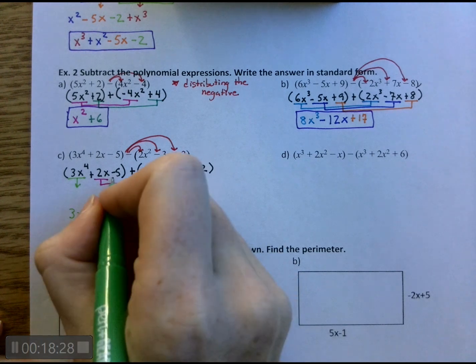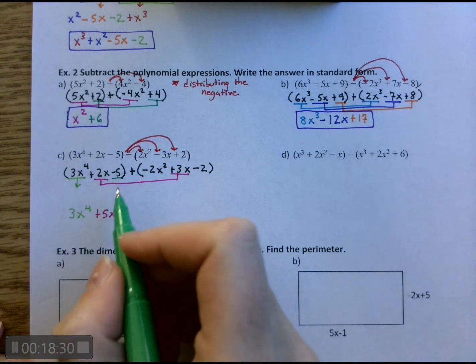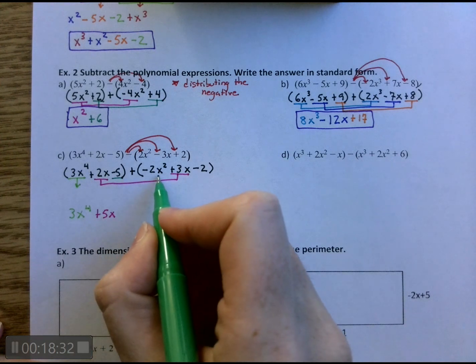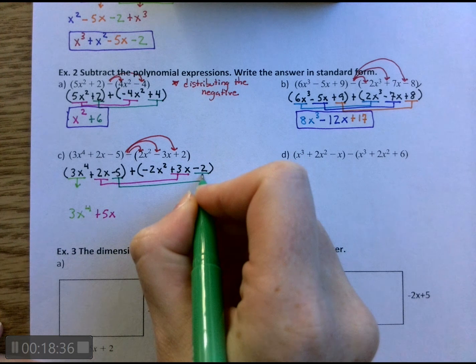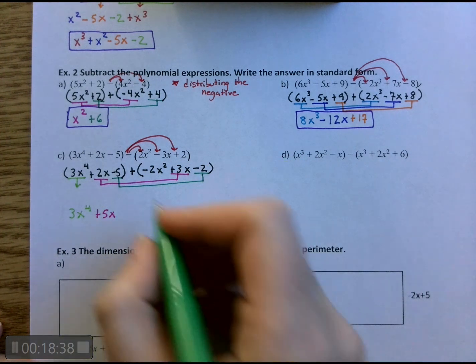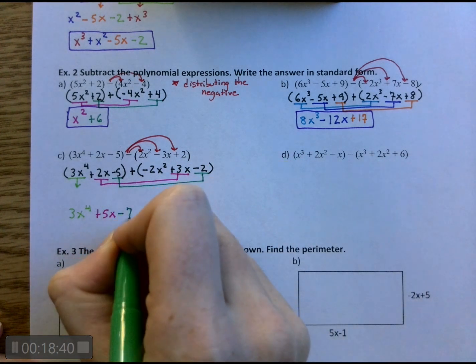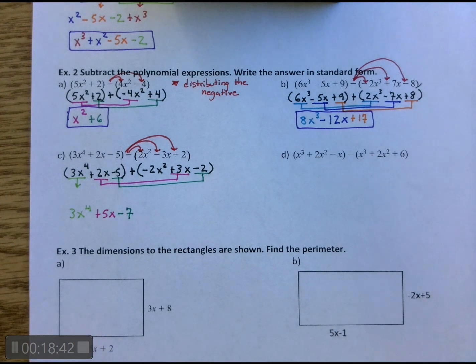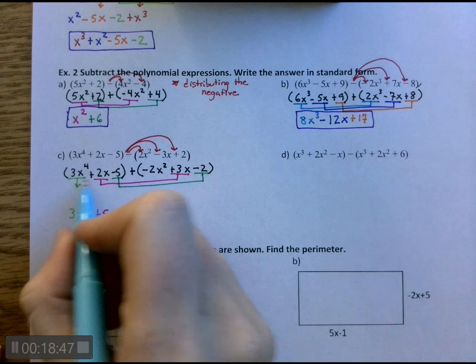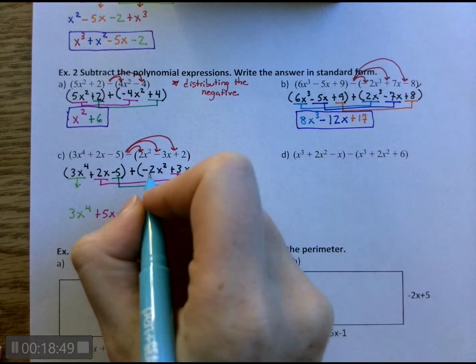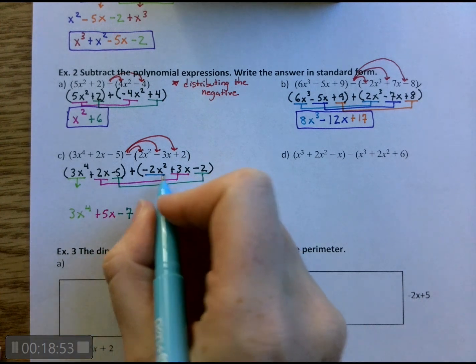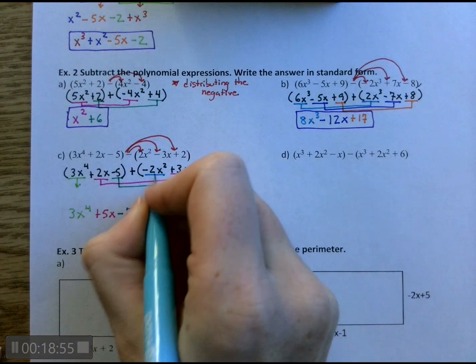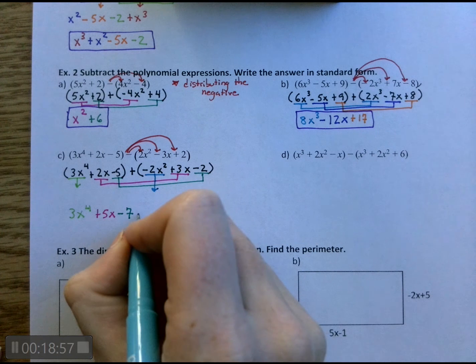And then I have a negative 5. So no letter, just a number. That has a letter. Hey, here's just a number. So negative 5 plus a negative 2 will be negative 7. Okay, so that first parenthesis is done, but don't forget to check. Make sure you used everything in your second parentheses, because I have a leftover negative 2x squared. And since there's nothing that combines with it, you just bring it down.